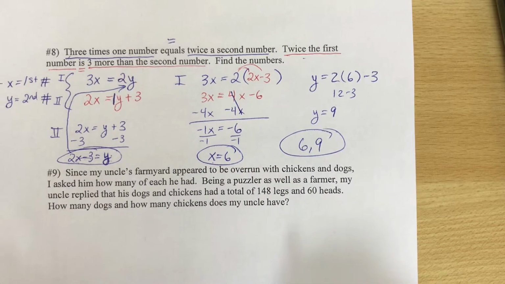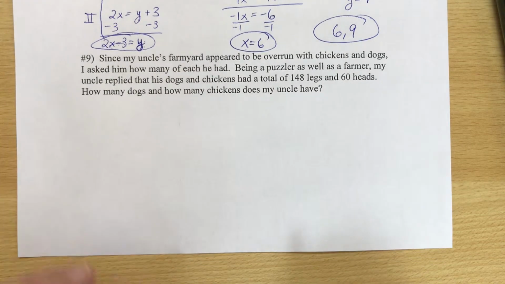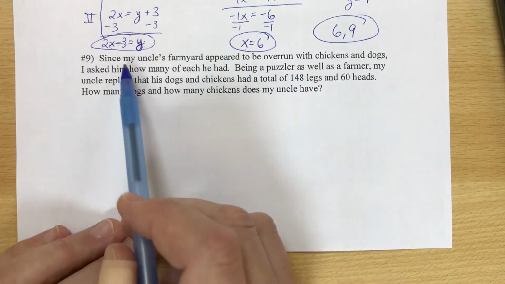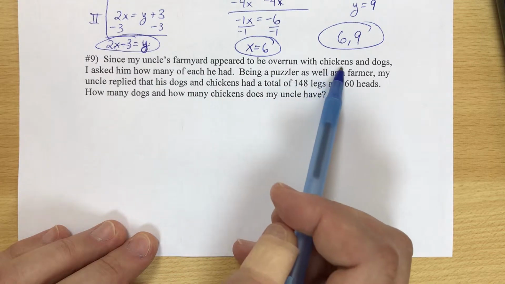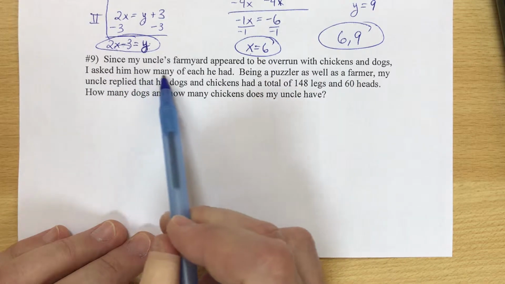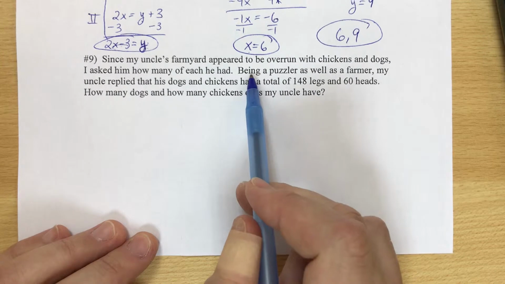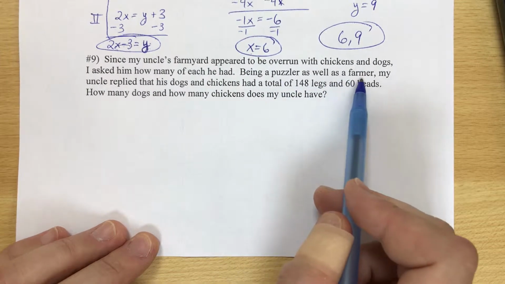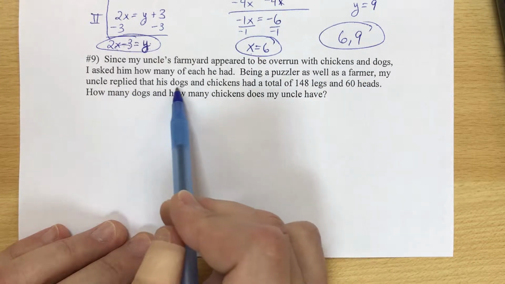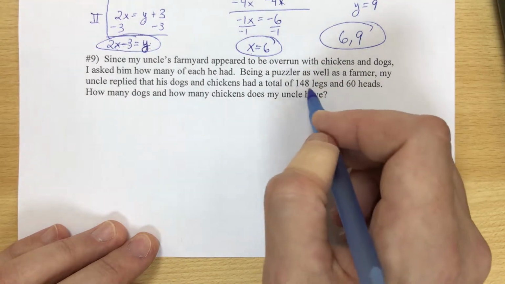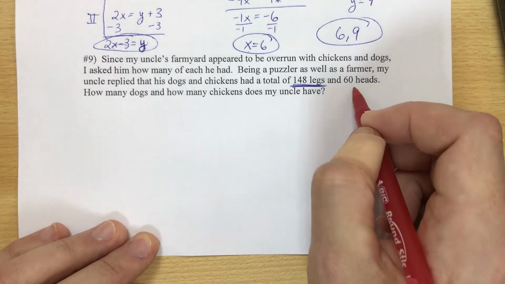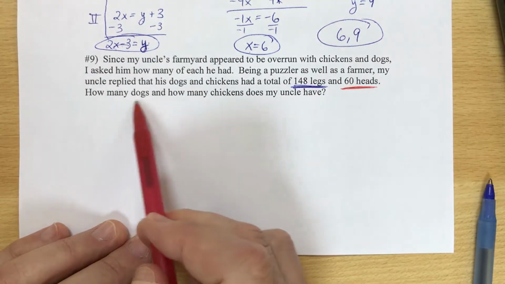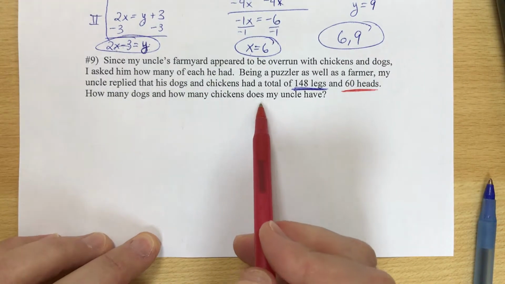Let's see, we'll do one more here. We'll do number 9, a little challenge problem. Since my uncle's farmyard appeared to be overrun with chickens and dogs, I asked him how many of each he had. Being a puzzler as well as a farmer, my uncle replied that his dogs and chickens had a total of 148 legs and 60 heads. How many dogs and how many chickens does my uncle have?